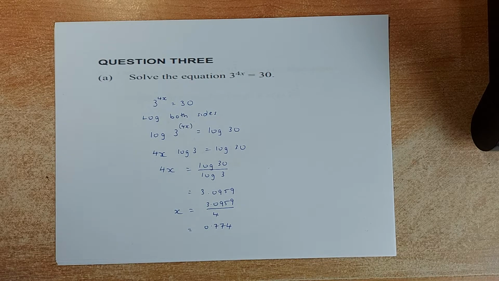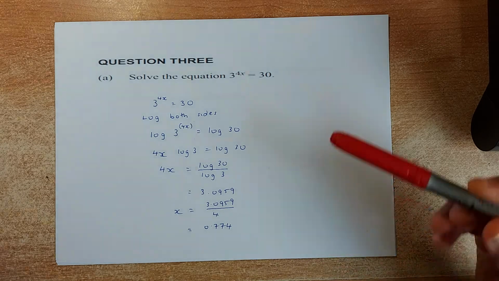Today we are going to look at the last question of the 2020 NCEA Level 2 Algebra paper. If you have not watched questions 1 and 2 in the previous video, please do so and hopefully you'll be able to get through this paper easily. So let's go to question 3.